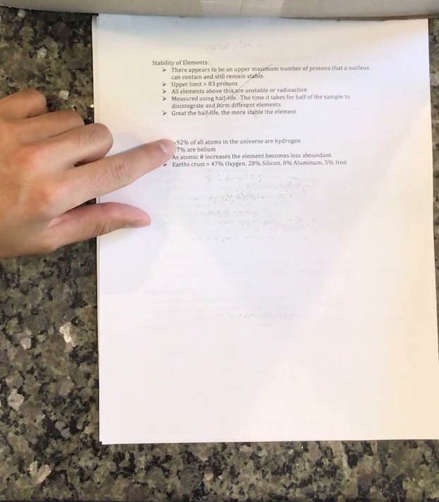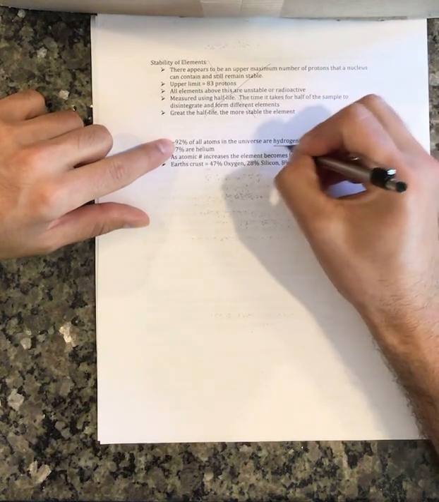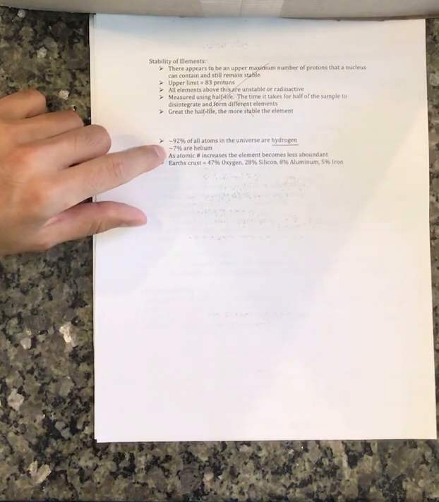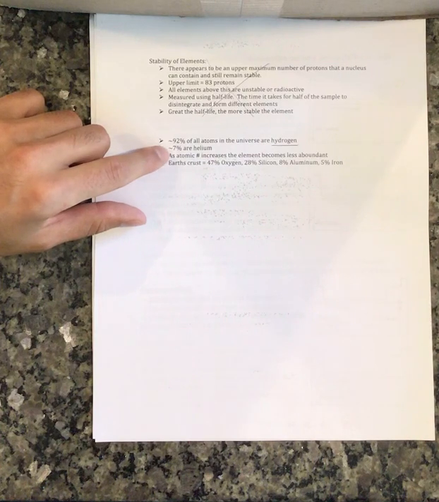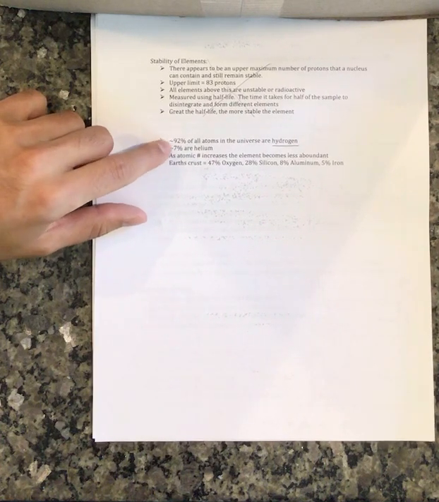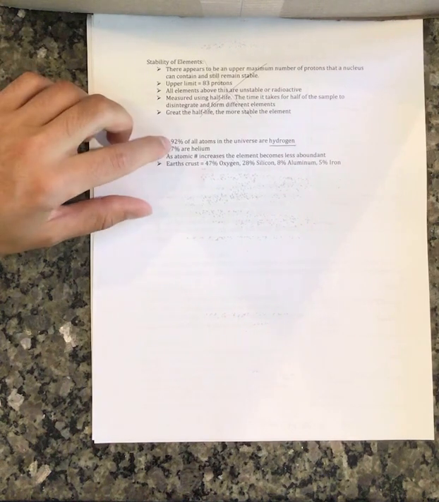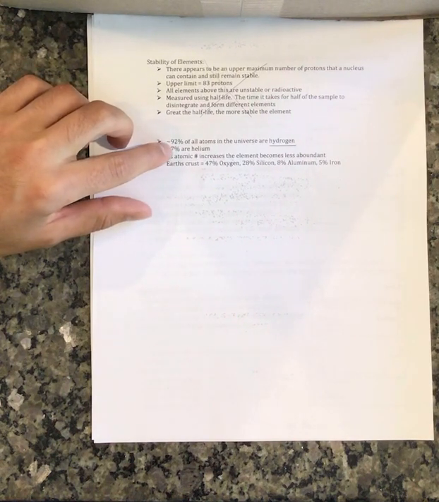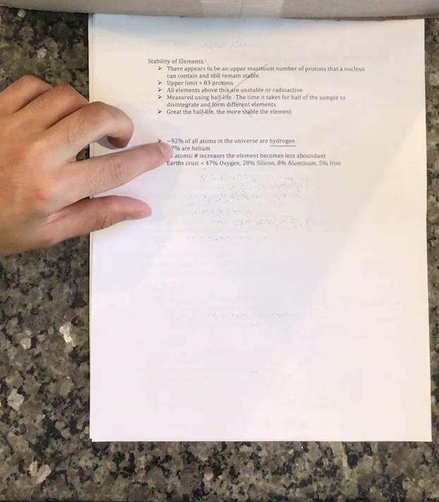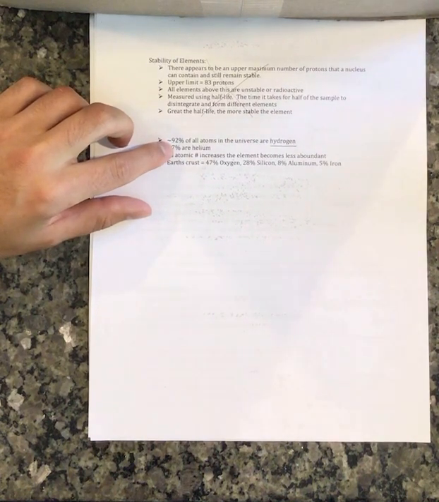92% of all the atoms in the universe are hydrogen. Pretty much everything's made up of hydrogens. About 7% is helium, so that's 99%. Only about 1% of everything else in the universe is other types of elements. The reason why these numbers are so high is because typically your suns and your stars are made up of hydrogen.